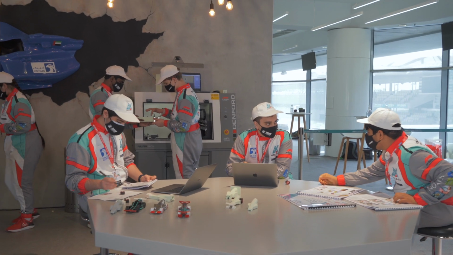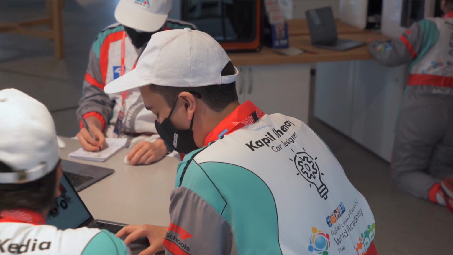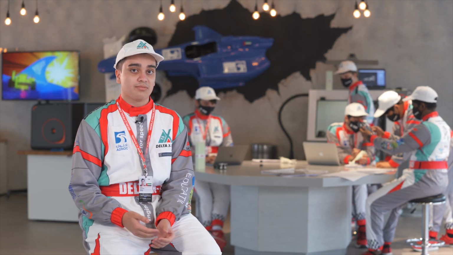The first step when creating a team is to recruit members, like-minded people who want to pursue the competition just as much as you. You can have a minimum of 3 and a maximum of 6 team members at any point in time. There's a team manager, a graphic designer, a production engineer, a development engineer, a car designer, and a marketing manager.